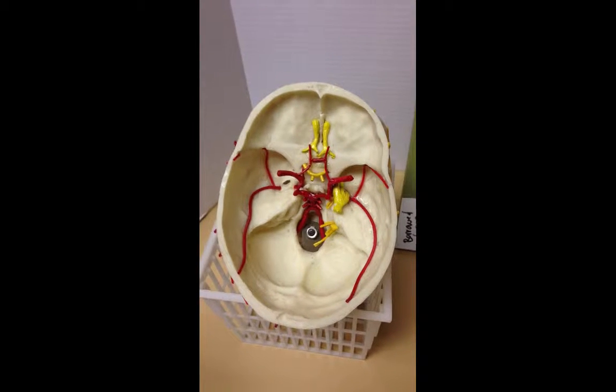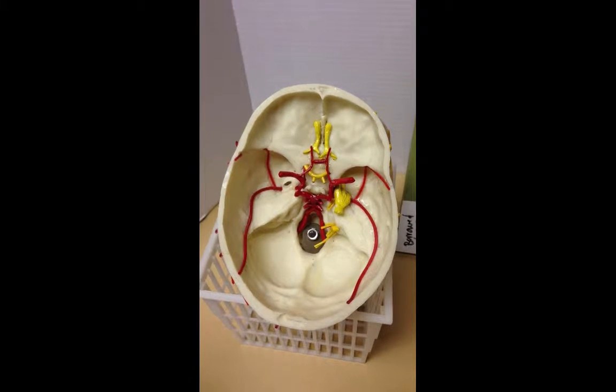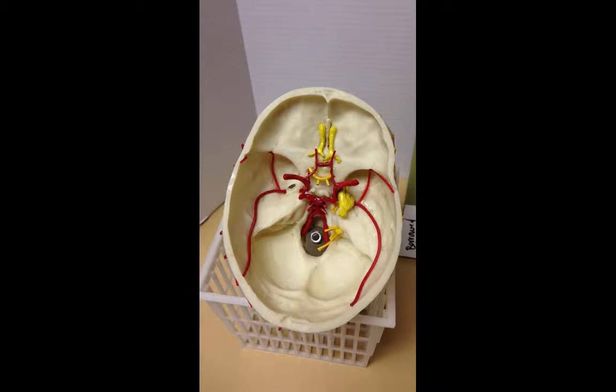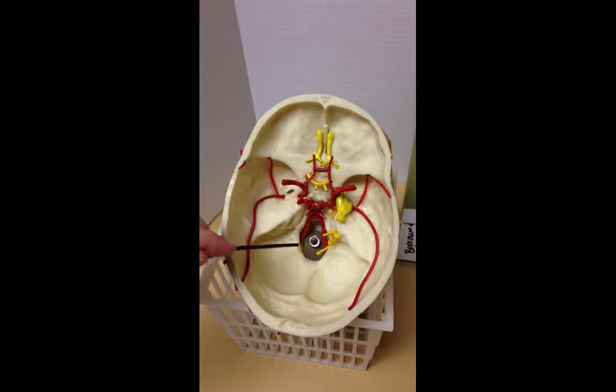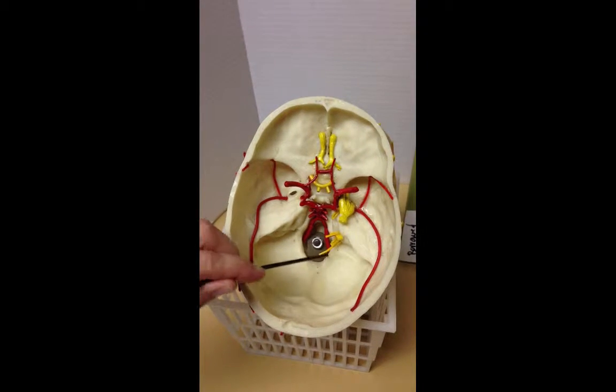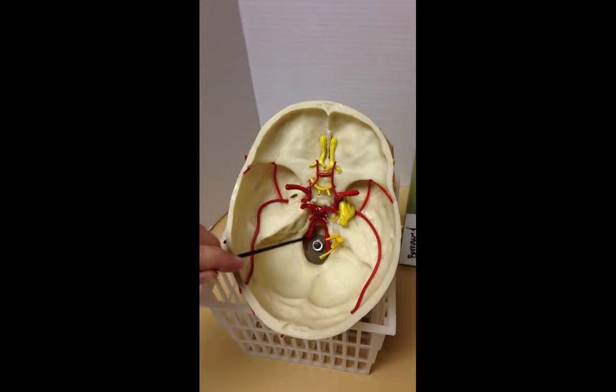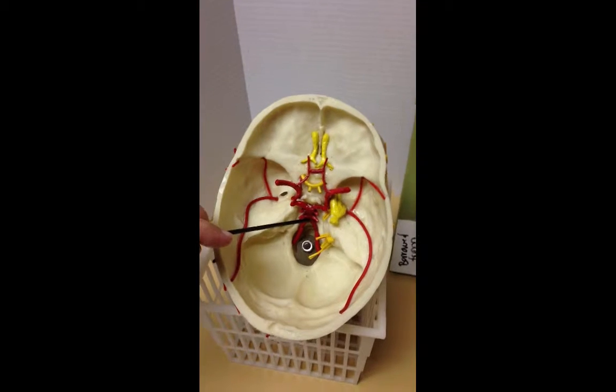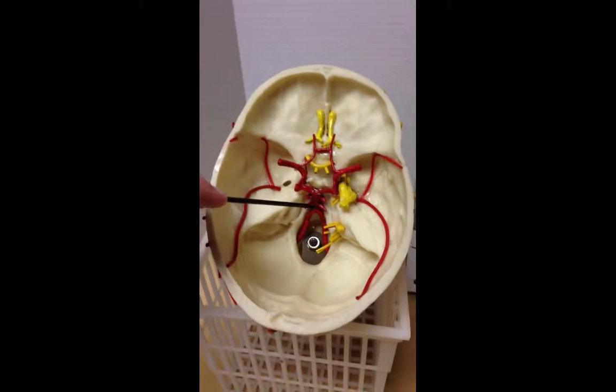So this is a continuation from the wireman arteries. This is a superior view of the brain. Here are the vertebral arteries as they come up from the neck through the foramen magnum. The right and the left vertebral arteries. The basilar artery, right here.